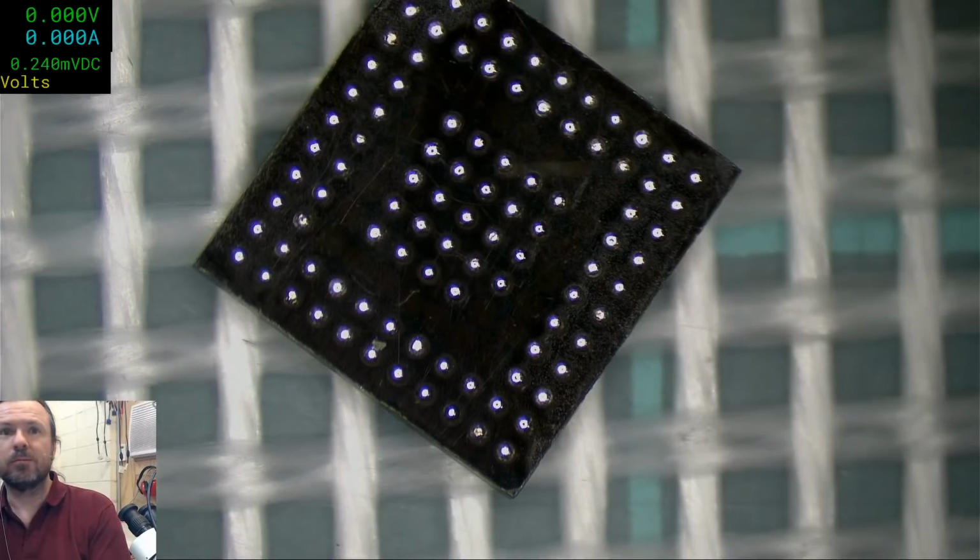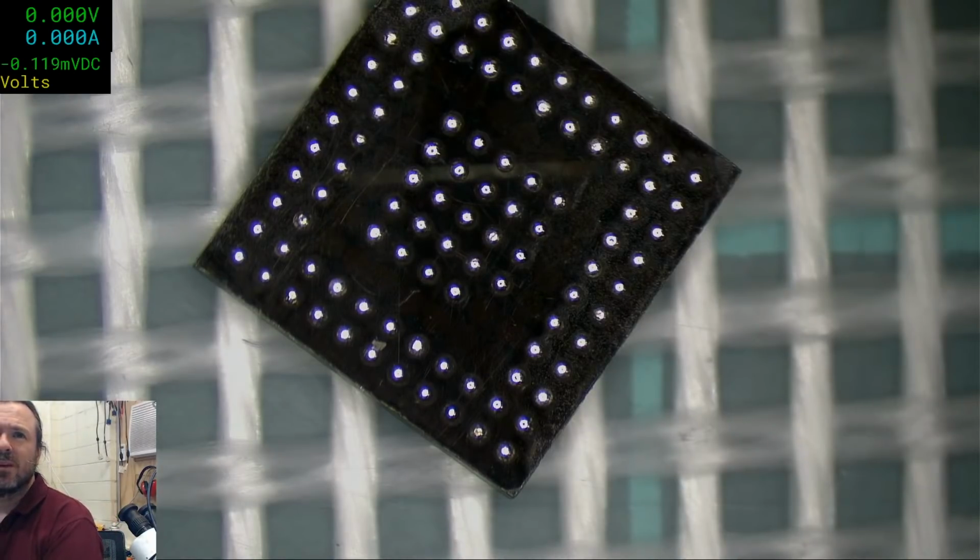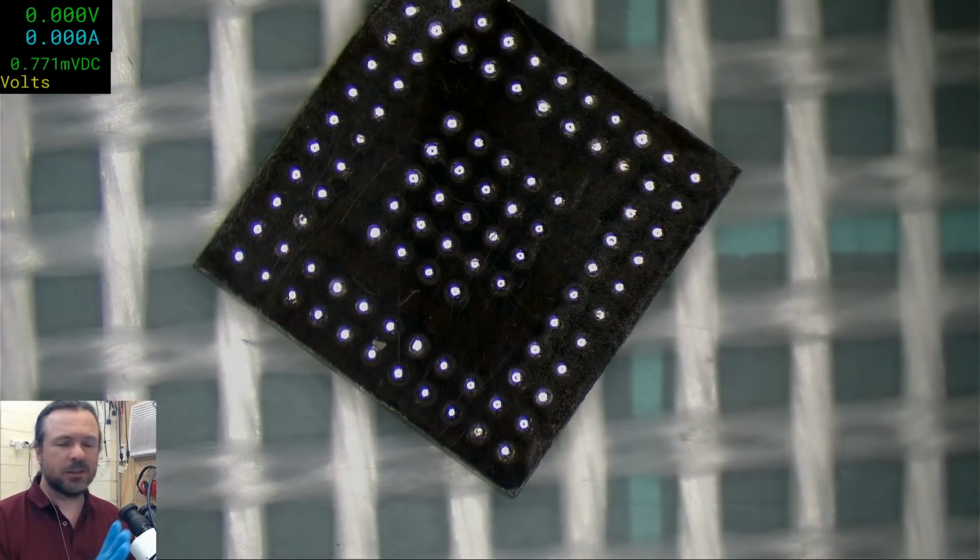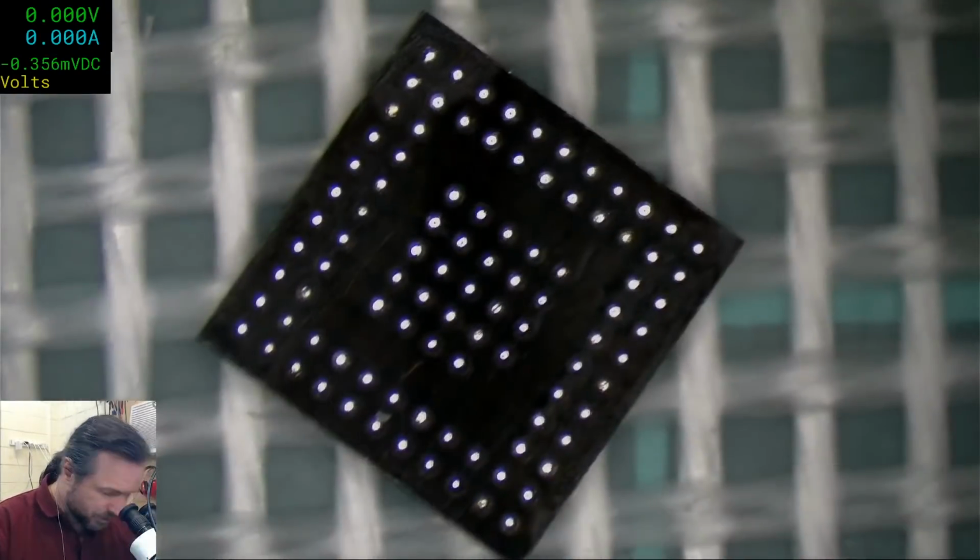Hey, Mohammed. Why is the microscope view split when you move anything? Probably because of the way it's... I'll see if I can change the port that it's sitting on. Maybe it'll reset, but let's have a look. Oh yeah, that's some nasty split there.